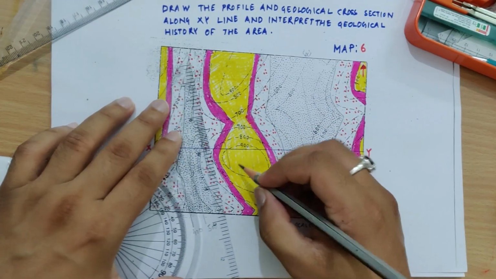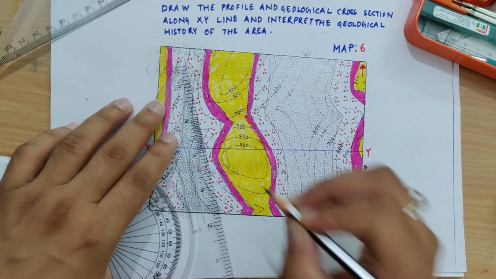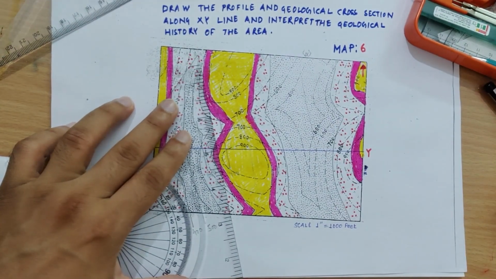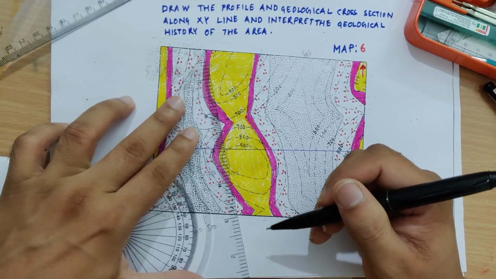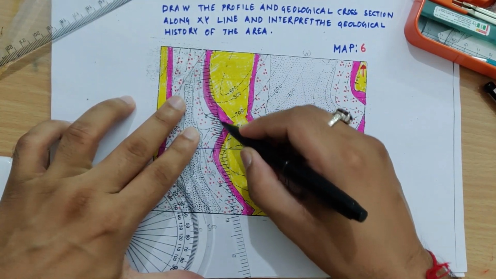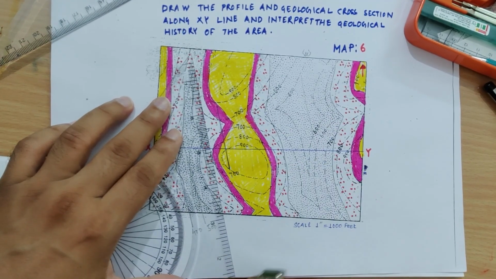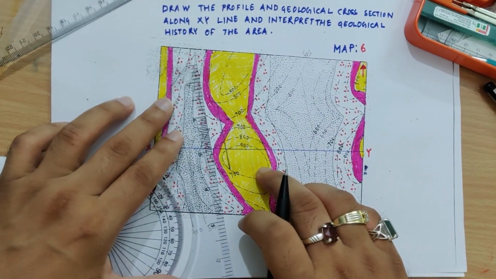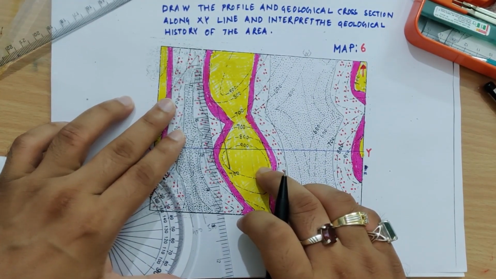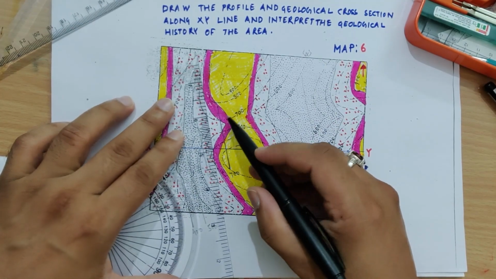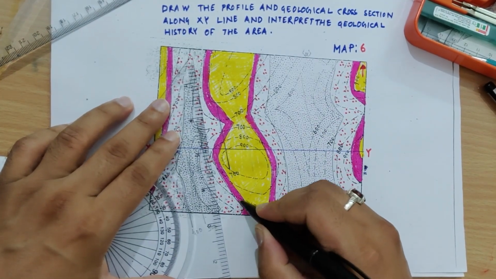So this is 700. We'll have to draw it with some darker colors. It is suggestible to use pencils, and then we'll have to look for another contour of higher or lower value which is intersecting the same trace. So we have chosen this particular trace.